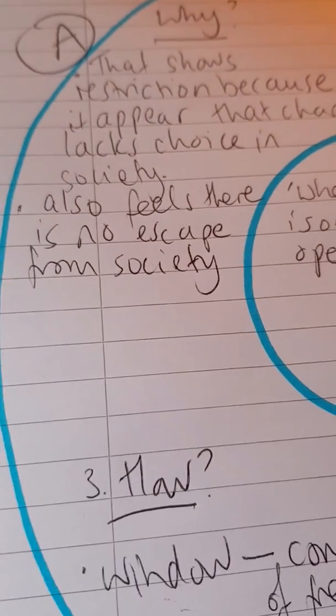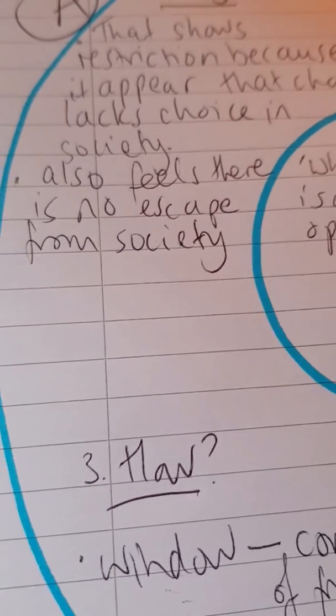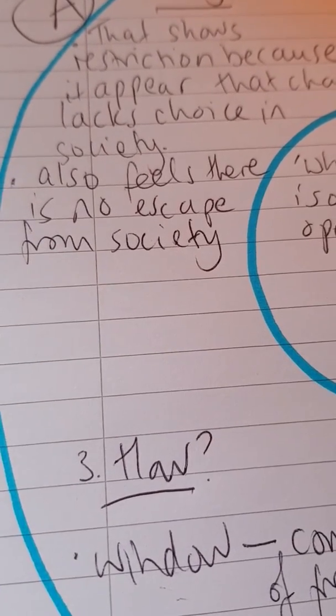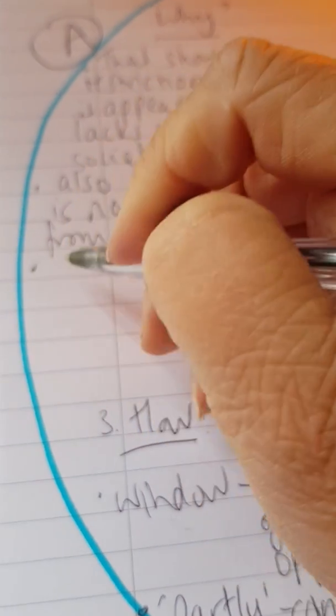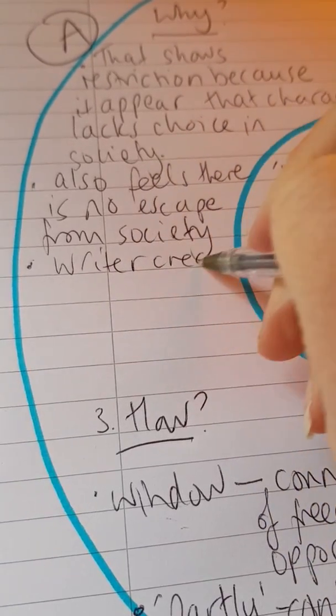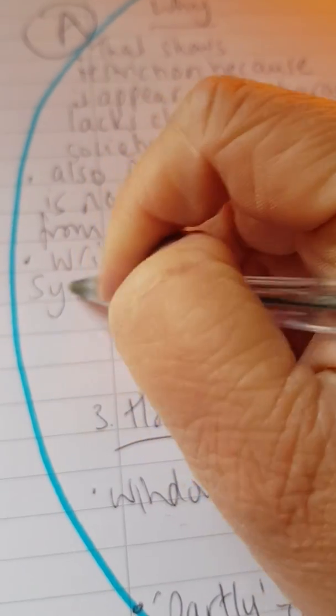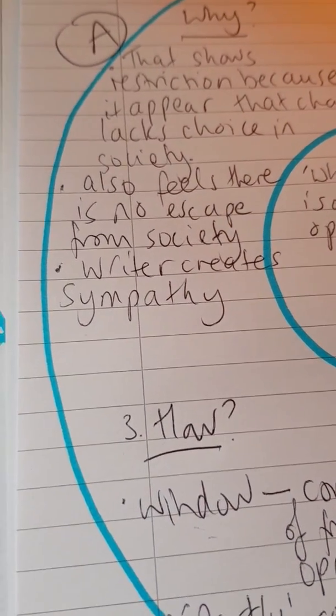Why? Well, this extract, as you were told, comes from the beginning of a book. So I'm thinking maybe about why the writer might establish that kind of restriction at the beginning. One reason might be that the writer creates sympathy. Maybe at the beginning they really want me to feel this sympathy for this character. Maybe that's going to shape how I see them for the rest of the text.